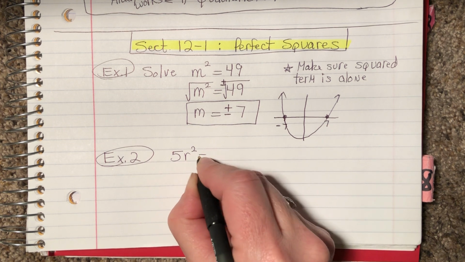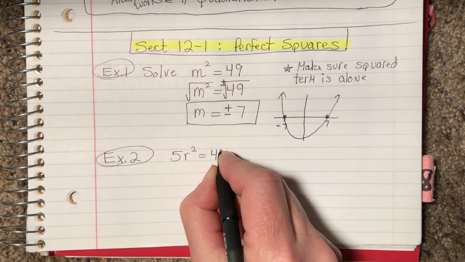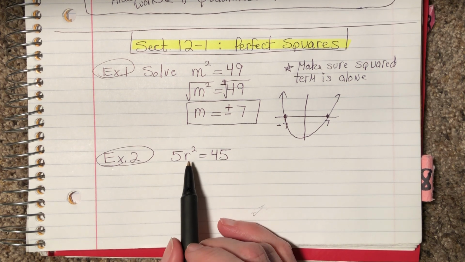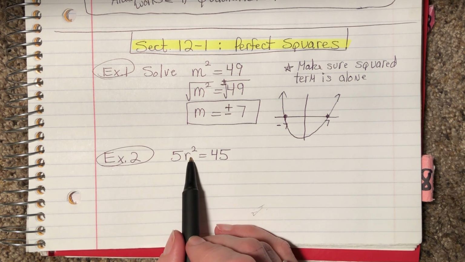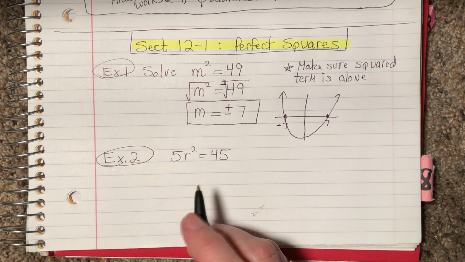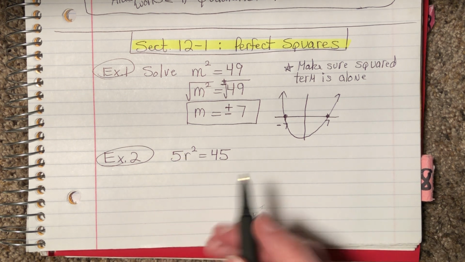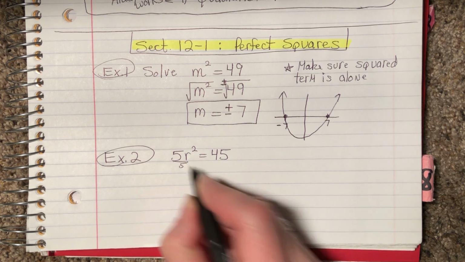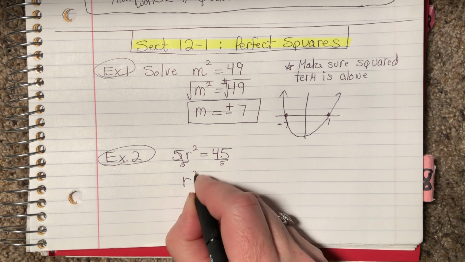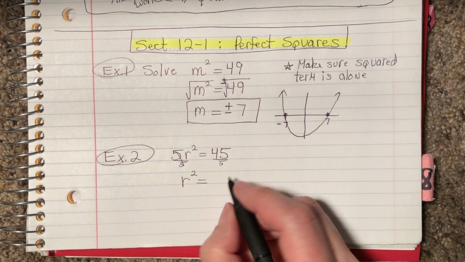5r squared equals 45. Now there's a couple weird things with this equation. First of all, the squared term isn't alone, and this is not a perfect square. So if I want to make sure I get the r squared by itself, I need to get rid of this 5, right? Divide both sides by 5. So I get r squared equals 9.